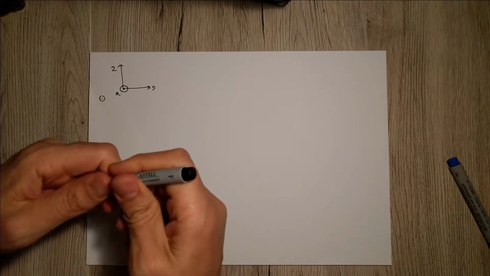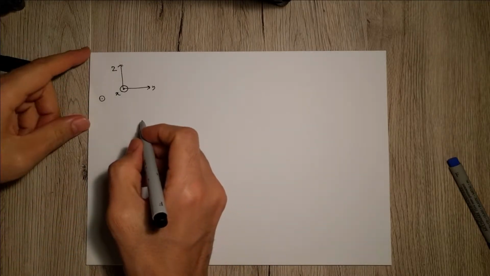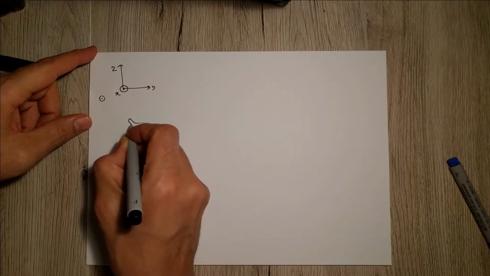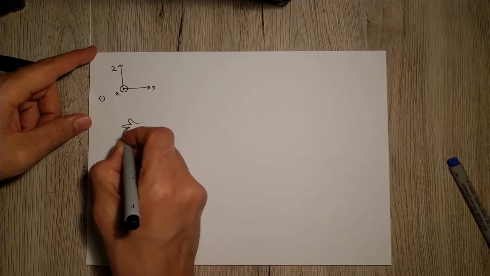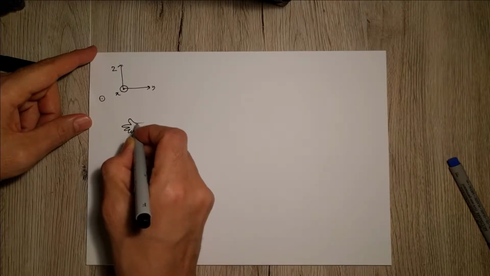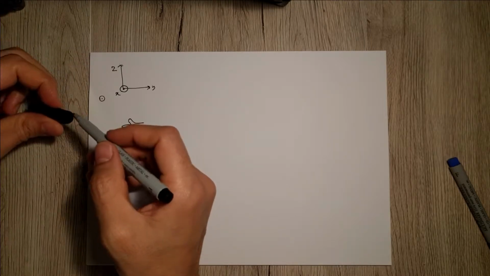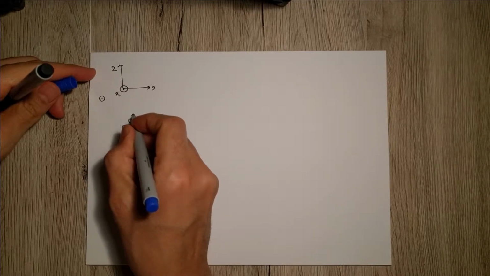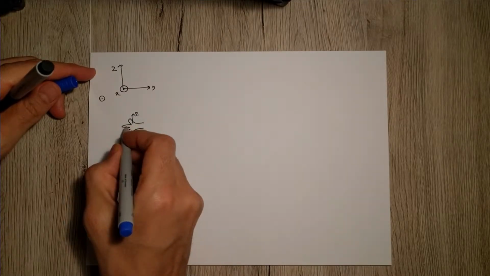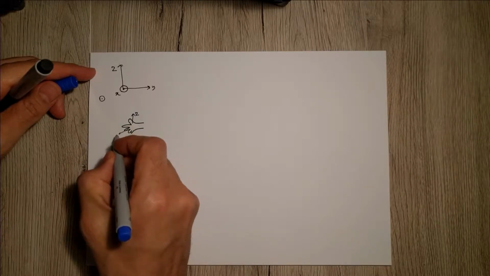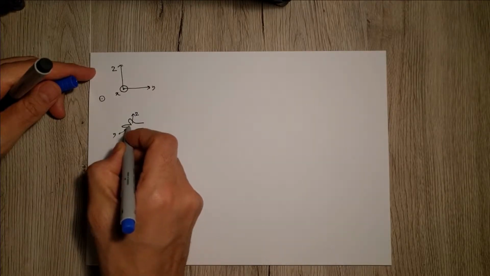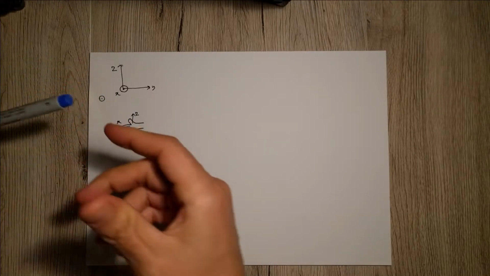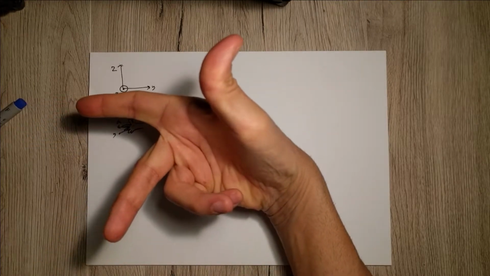I hope you know the right hand rule notation: if this is your right hand, this is your thumb, this is your index finger, middle finger, and pinky, your thumb is going to point in the direction of Z, your middle finger is going to be Y, and your index finger is going to point toward direction X. So it's going to be something like that.